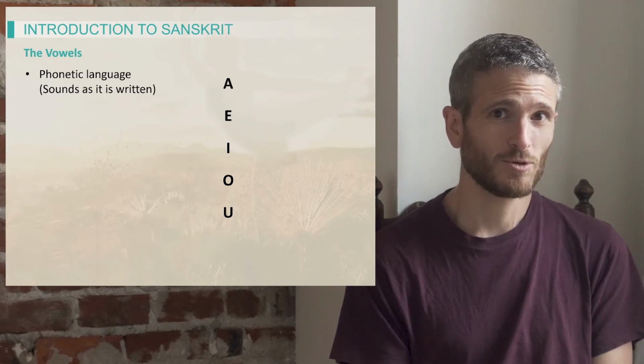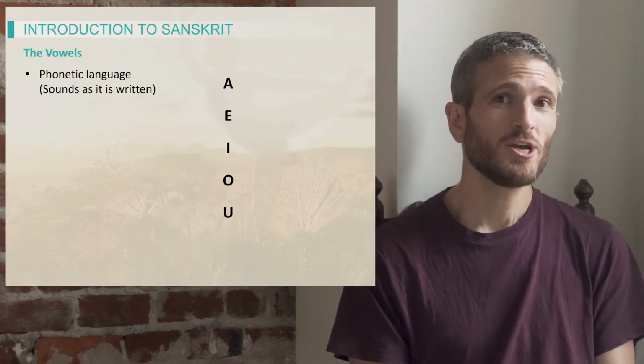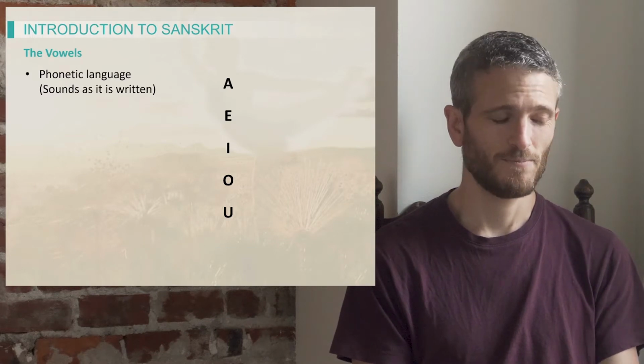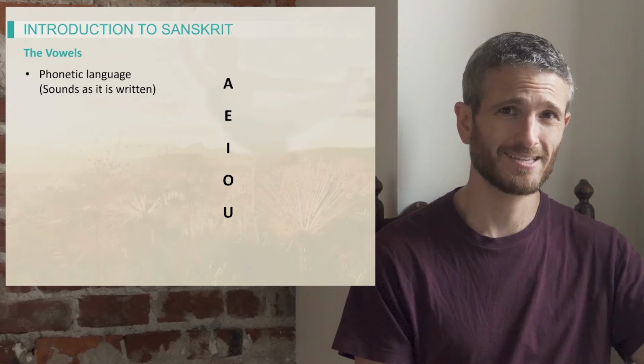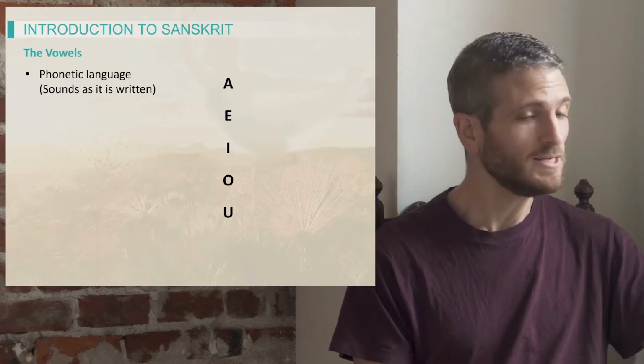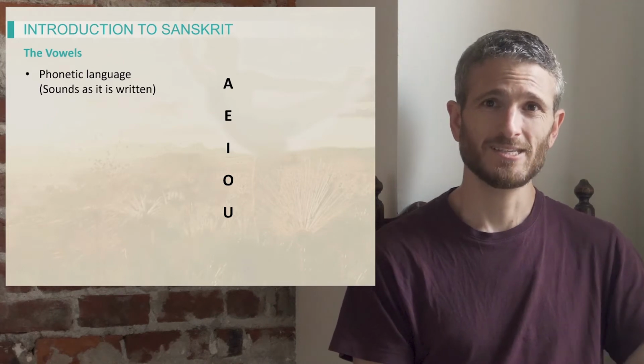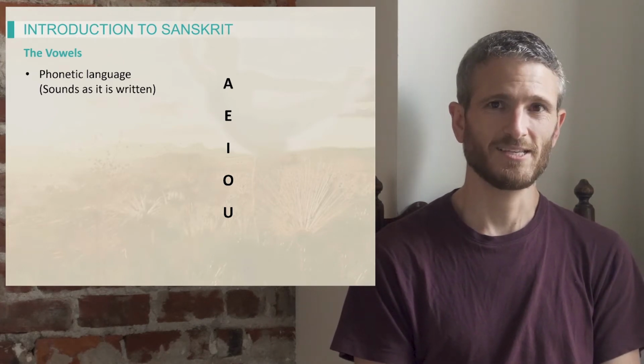An example of a language which we commonly know which is phonetic is Spanish. And that's why Sanskrit is quite easy for Spanish speakers to learn. Spanish also has this aspect that it's easier, in the sense that the sounds are always the same as they are written. So let's look at these 5 basic sounds.